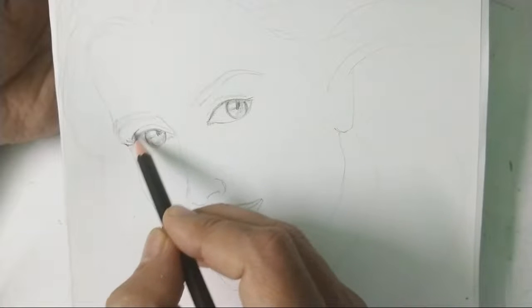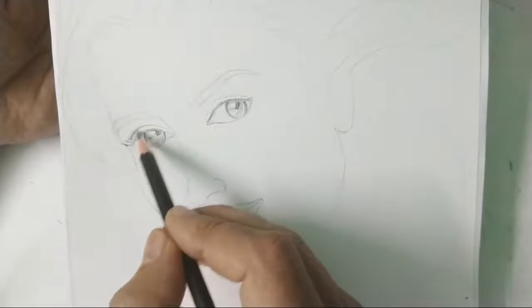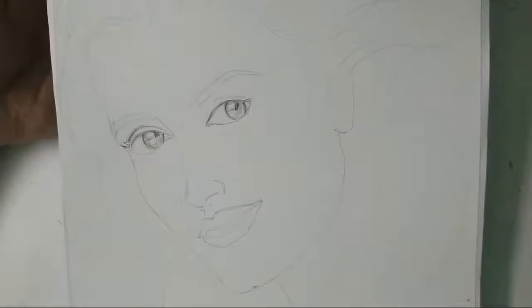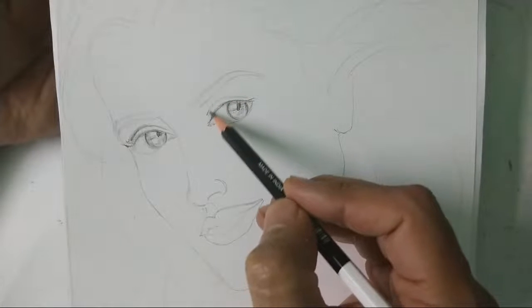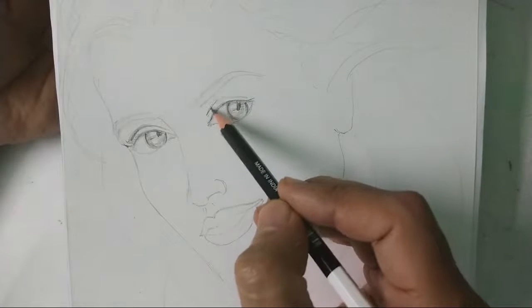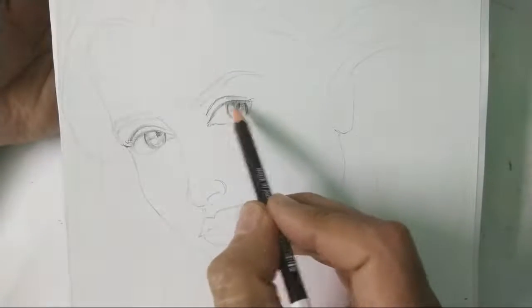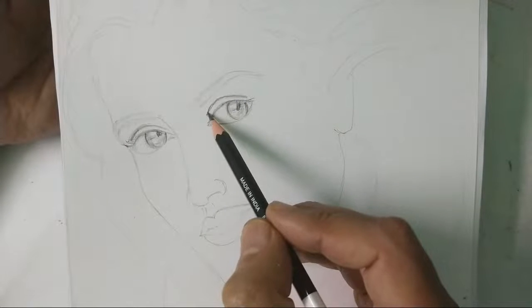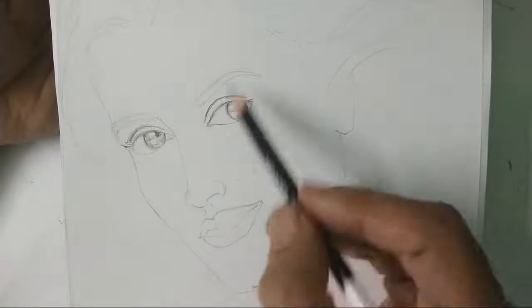Now the outer part of the eye, which is the eyelid, in females is shaded. There is a shade. Now you will see that this part of the eye is shaded. It is called eyeshadow. So this is normally kept dark.